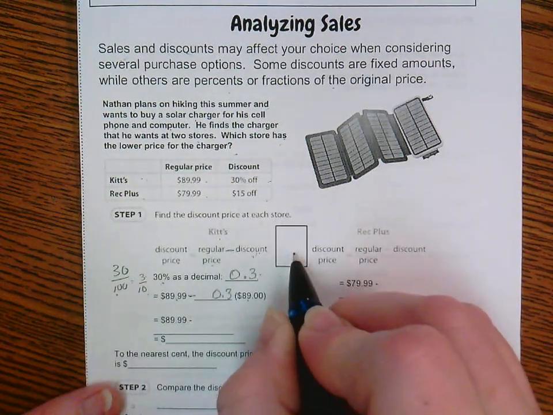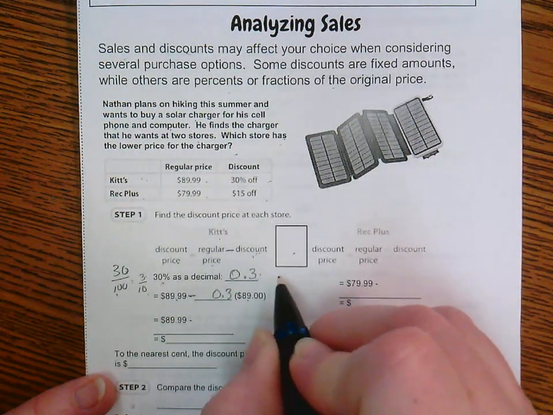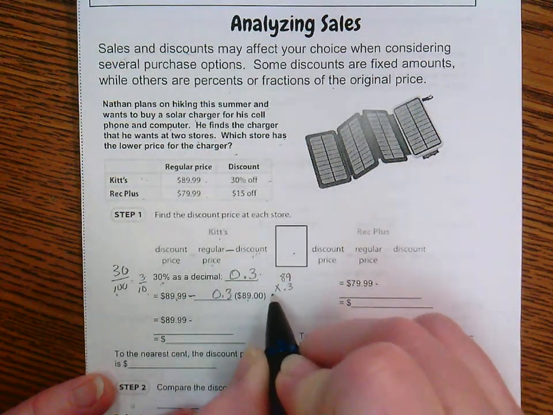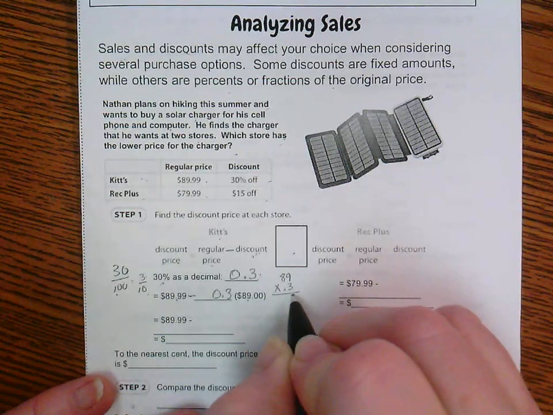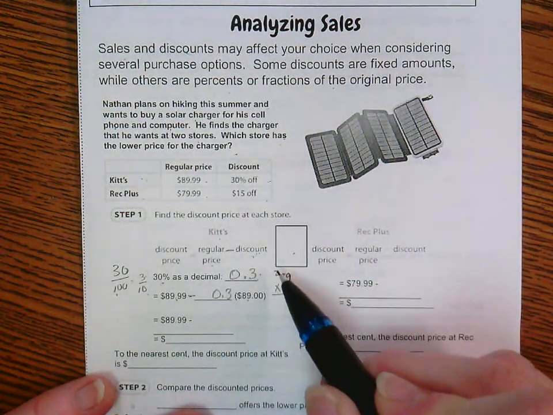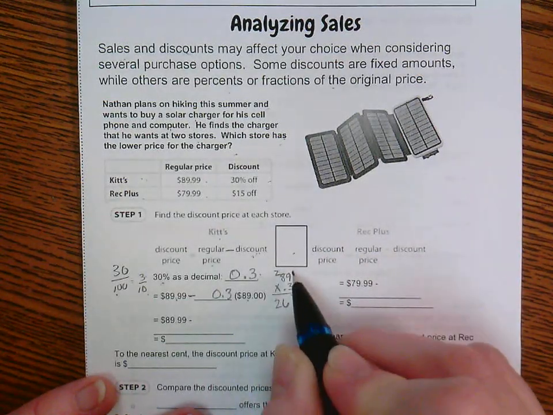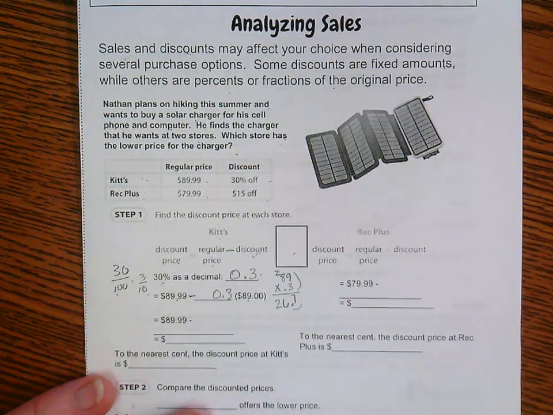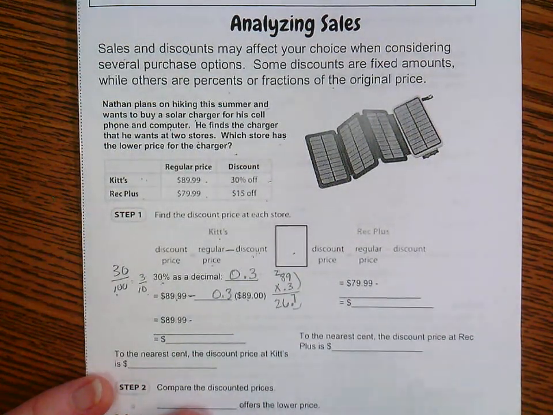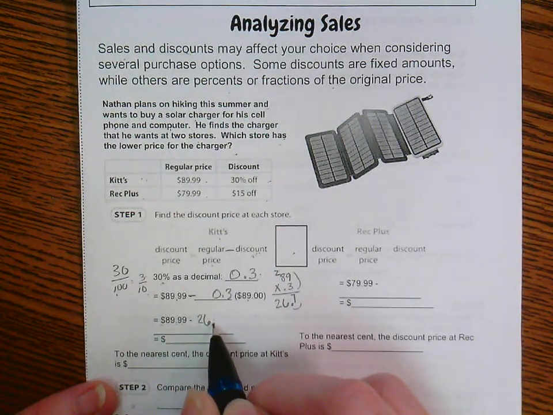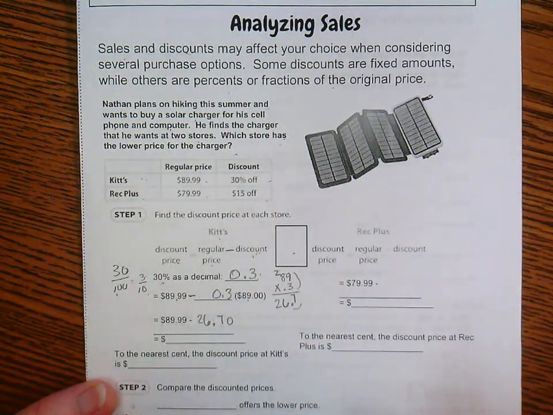We're going to do 89 times 0.3. Ignore this box, I don't know why that's there. So 3 times 9 is 27, 3 times 8 is 24, 25, 26. One digit behind the decimal, so we're going to match that and have one digit behind the decimal. So we're going to subtract 89.99 minus 26.70. All right, so let's subtract that.